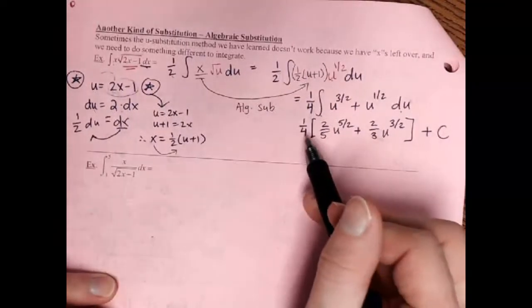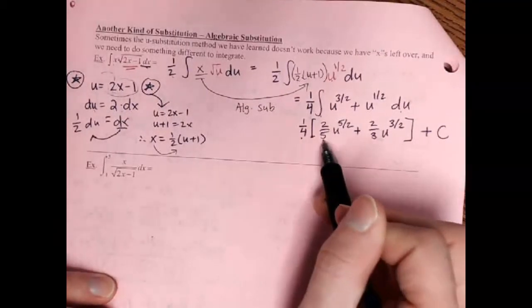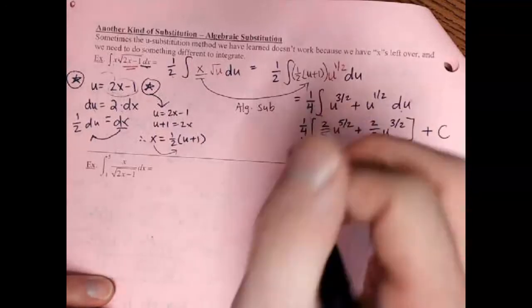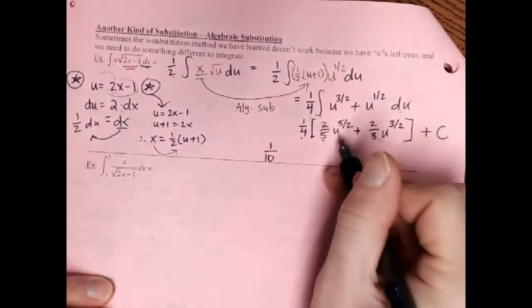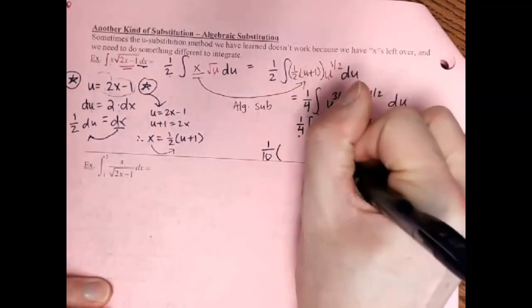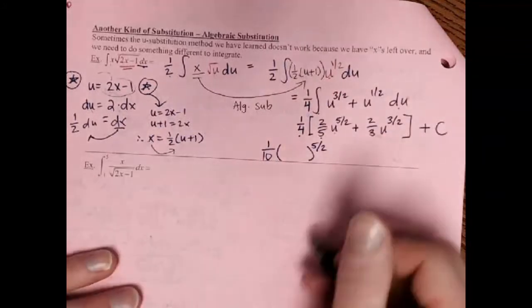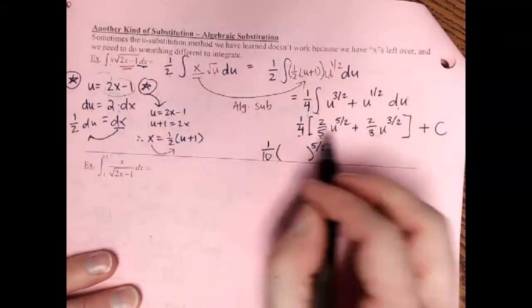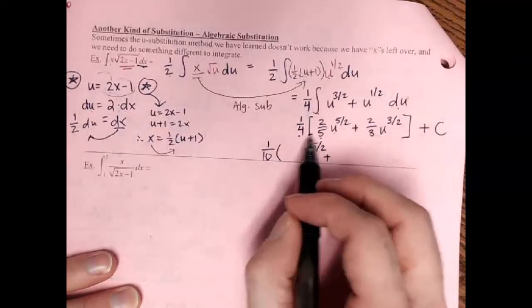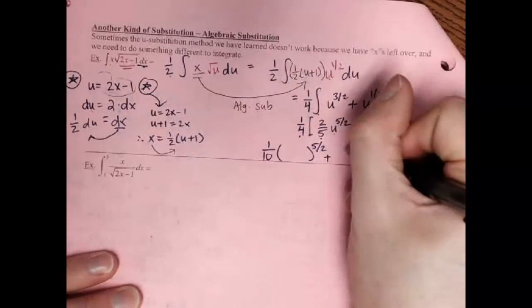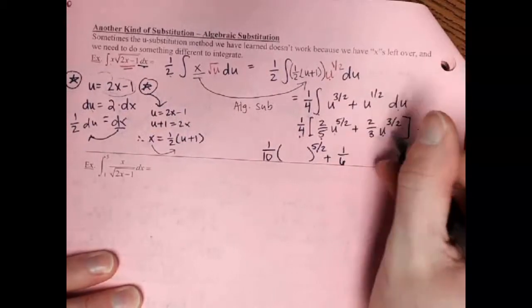Let's see. 1/4 times 2/5, that would be 2 over 20. That's going to reduce. You have 1/10, then you have something to the 5/2 power. Plus, then you have 1/4 times 2/3. That would be 2 over 12. So that's going to reduce to 1/6 something to the 3/2 power.